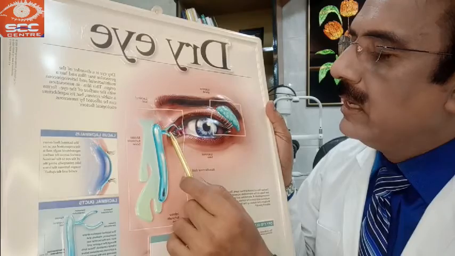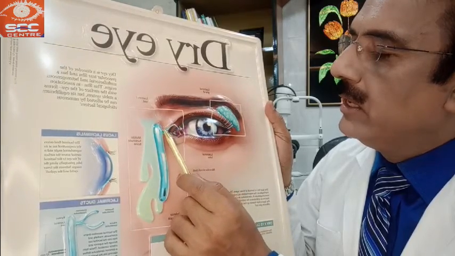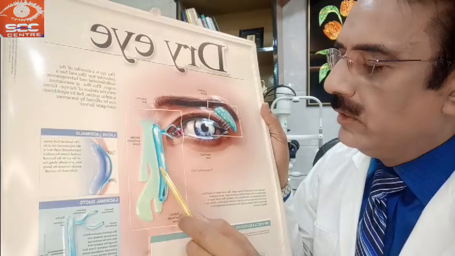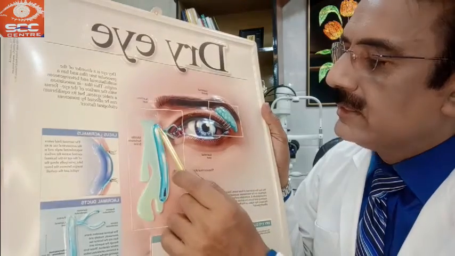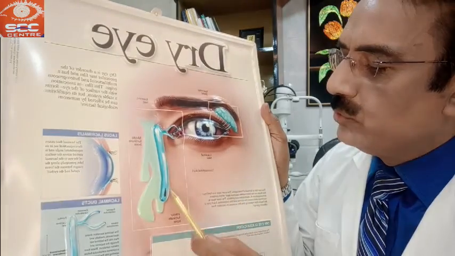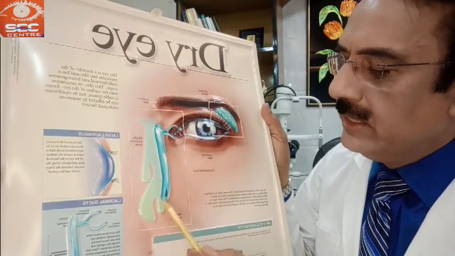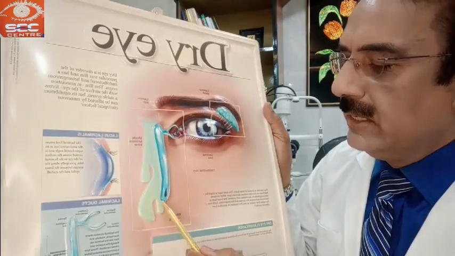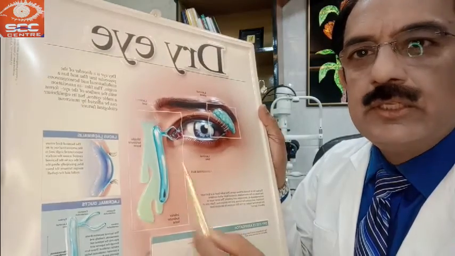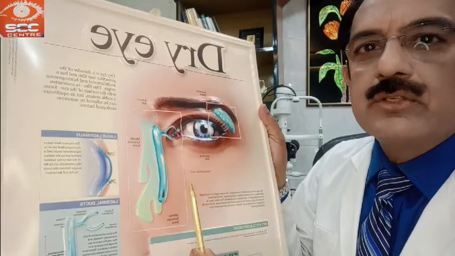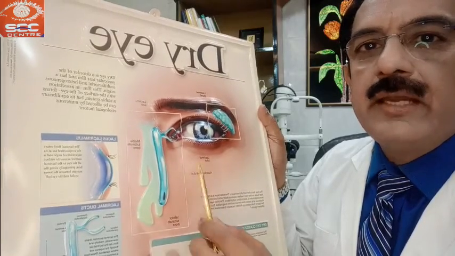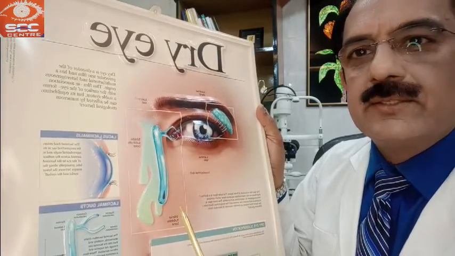Then there are canaliculi, upper and lower, and then they drain into the nasolacrimal sac, and this is the nasolacrimal duct, and then the excess water goes into the nose. So this is how the whole process of tear forming and its distribution occurs.